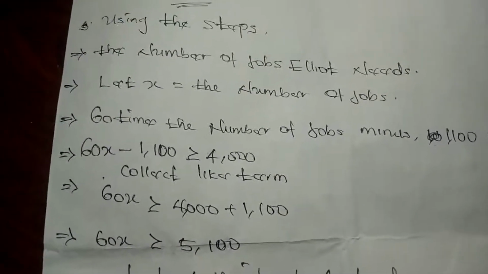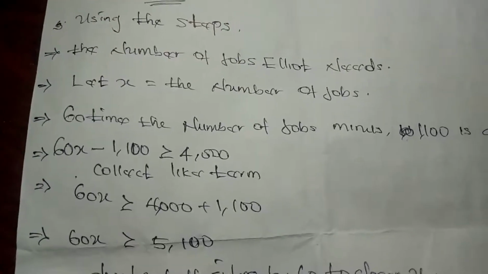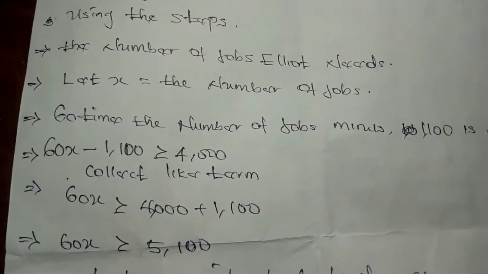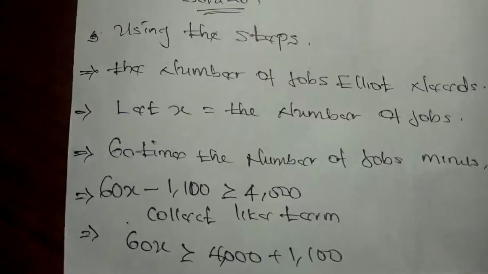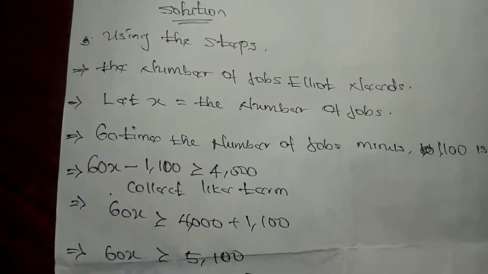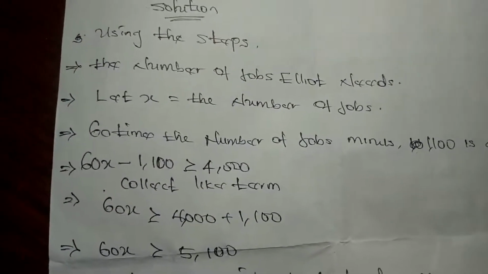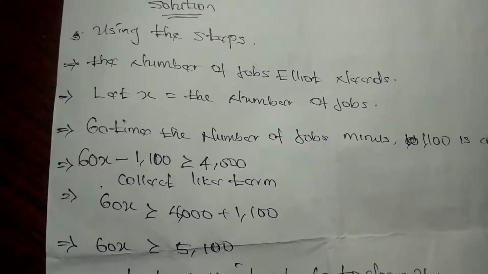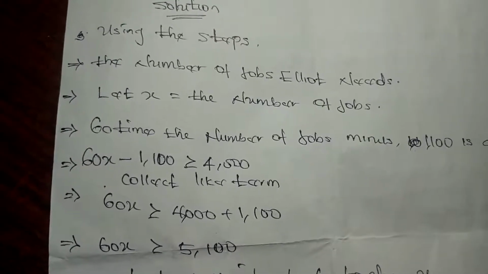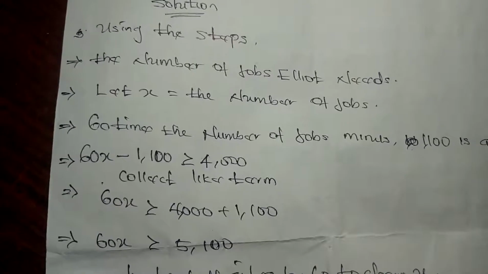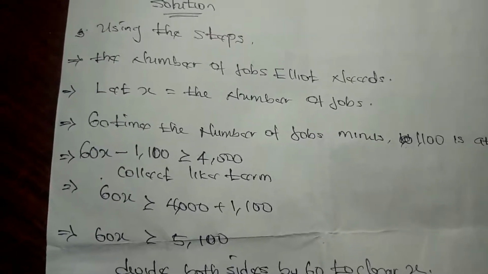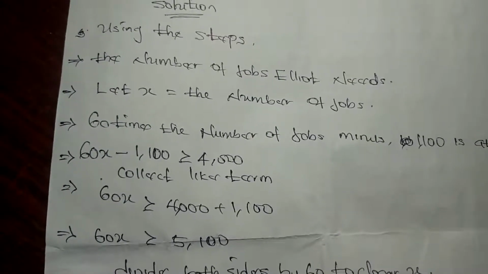So now we're looking for the number of jobs Elliot needs to do. So let x be what? The number of jobs. We have named the number of jobs, what he's looking for, and let x be the number of jobs. So now step 4, we translate into what? An inequality.